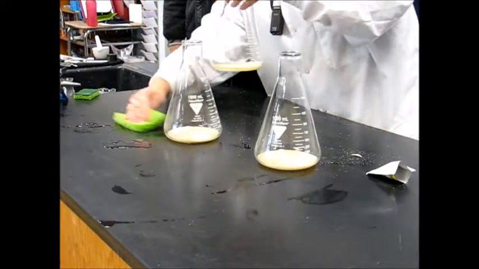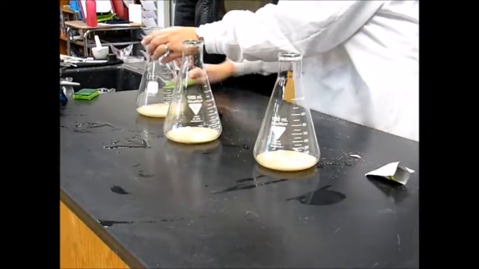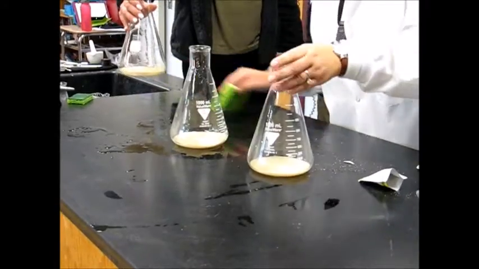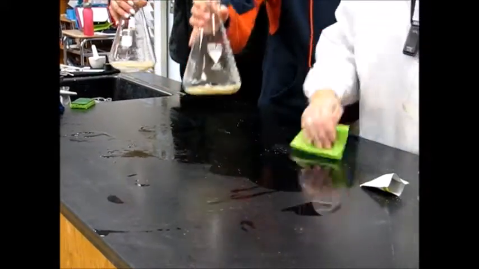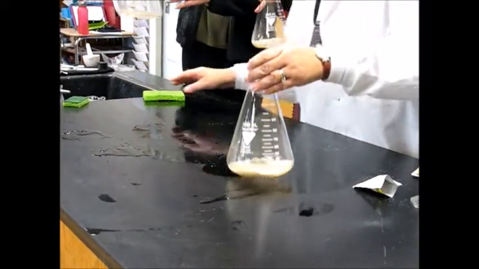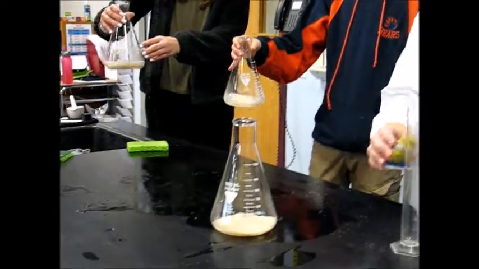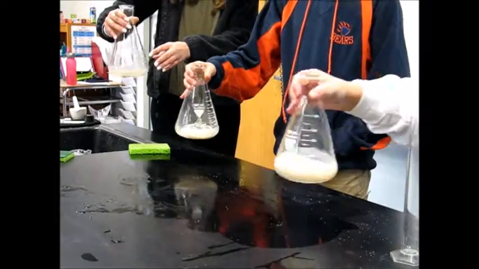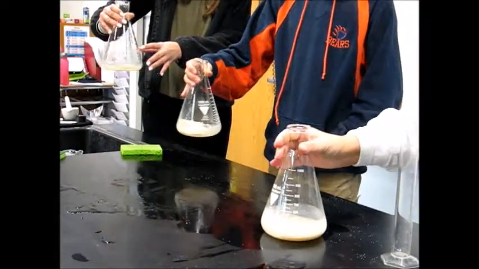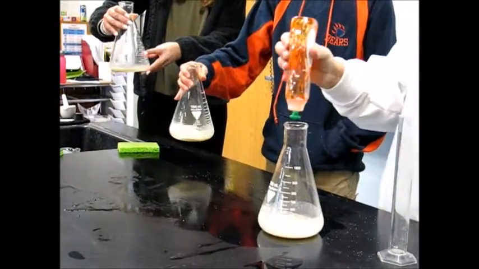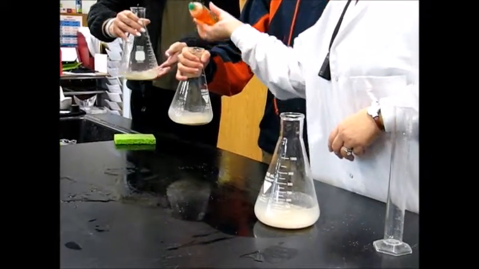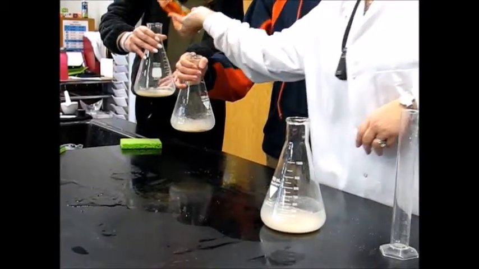I'm going to need you guys to take each big flask and just swirl it around a little bit so the yeast mixes up with the water. It's yeast like you use in bread, yeah? Okay. And like I said, I'm going to do a squirt of dish soap in each. Squirt of dish soap. Squirt of dish soap.